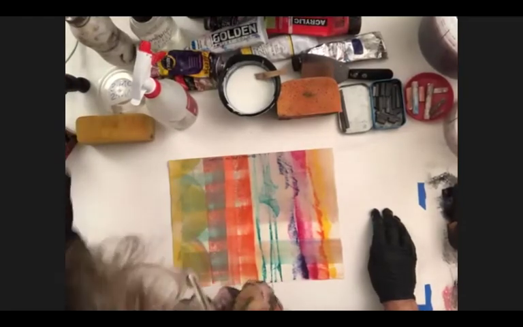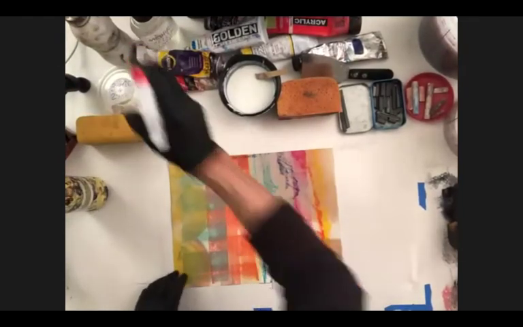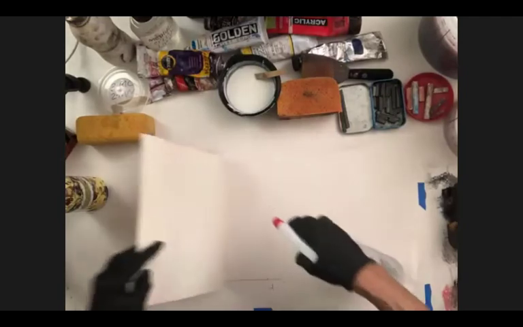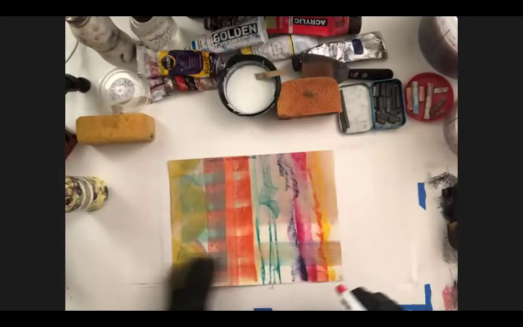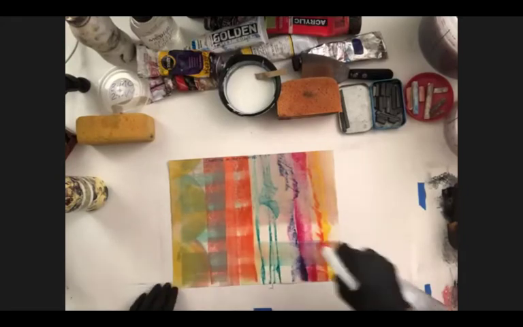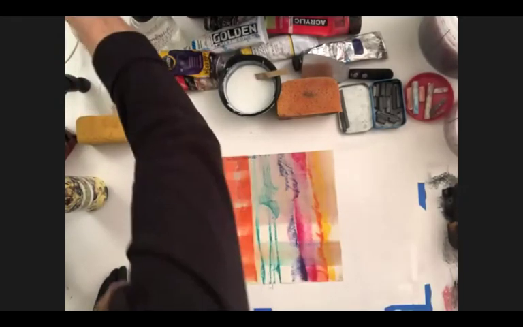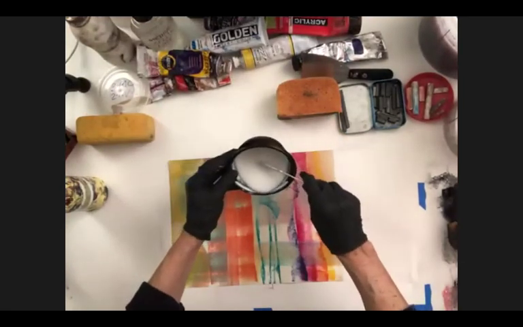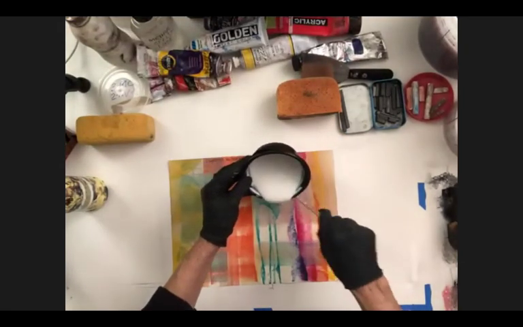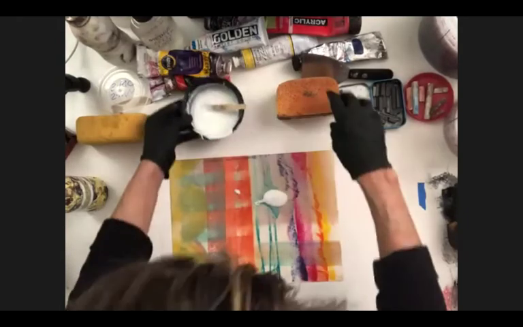And this time I'm going to dampen the surface. So I do that because you could certainly work on dry paper, but I like it not to move around when I'm doing these techniques. So I'm going to dampen the surface underneath the paper, dampen the surface above it.